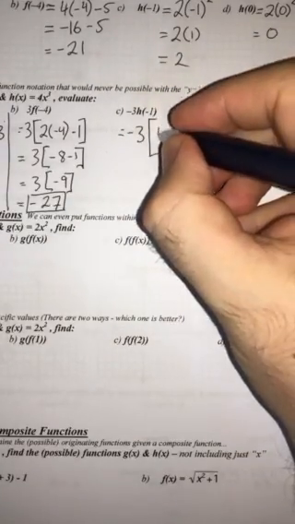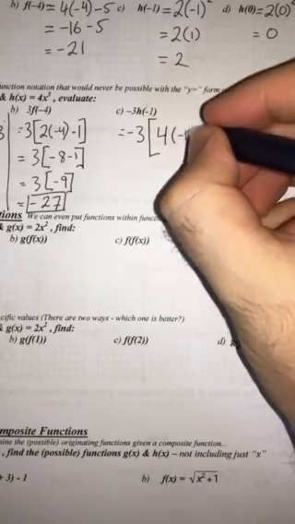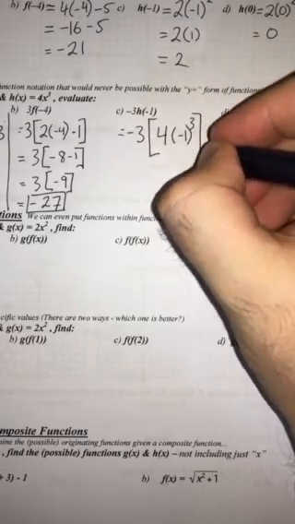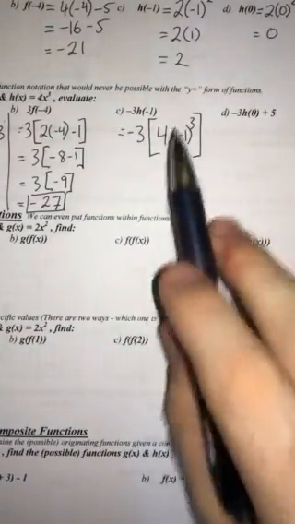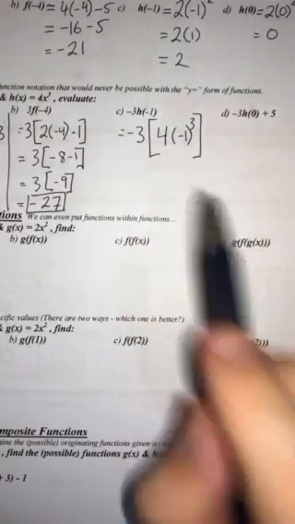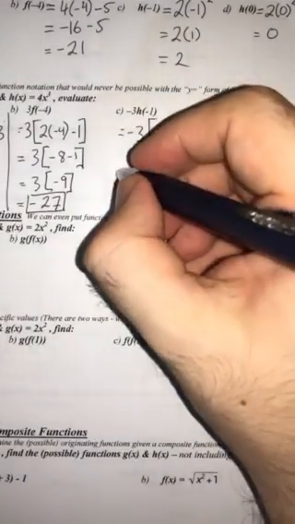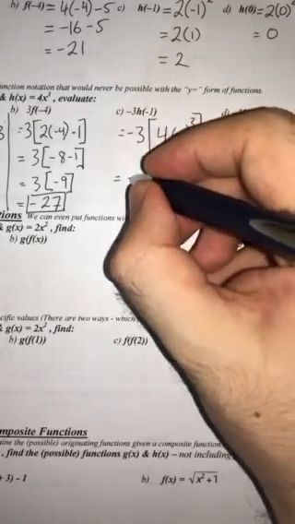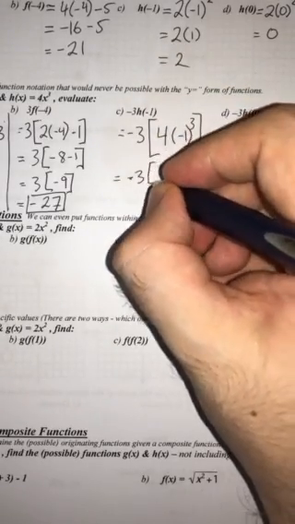If you want, I am totally fine if you always do this kind of notation where you put this giant set of square brackets to represent the function. If that helps you, use it. If you want to just do it without, because you can, I'm fine with that too. Whichever one you're most comfortable with, I'm fine with that.